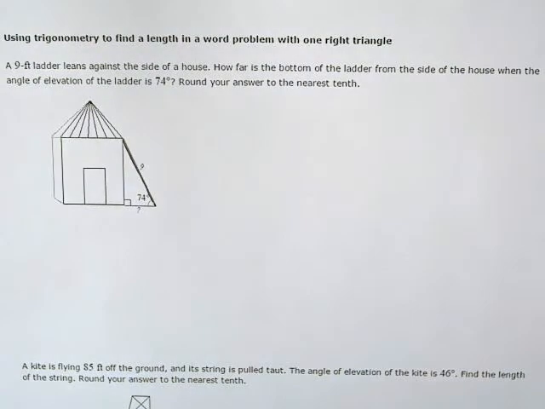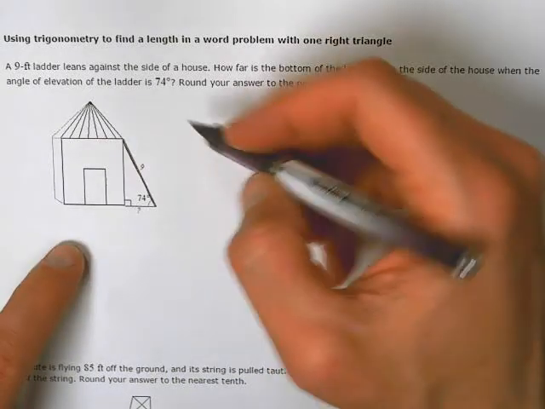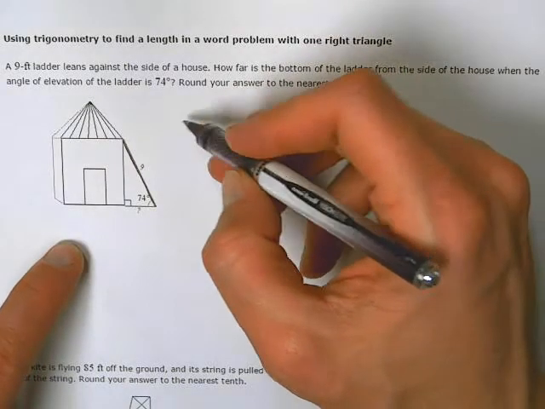It says, how far is the bottom of the ladder from the side of the house if the angle of elevation of the ladder is 74 degrees? Round your answer to the nearest tenth. So a couple things to keep in mind, guys.